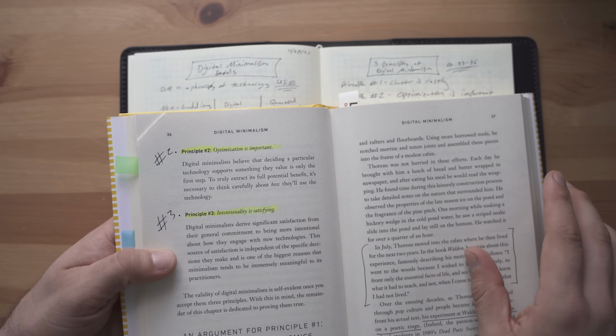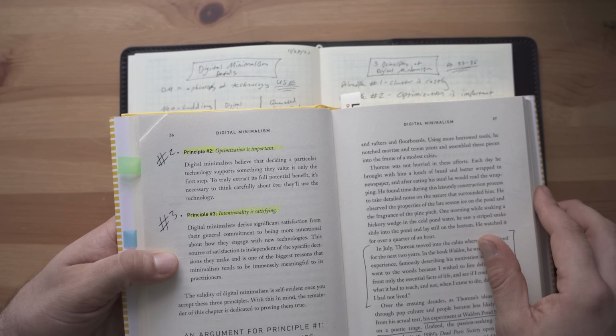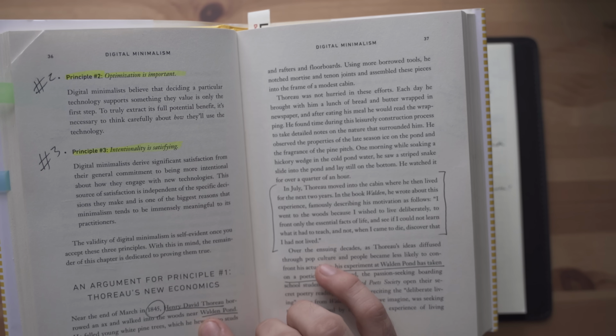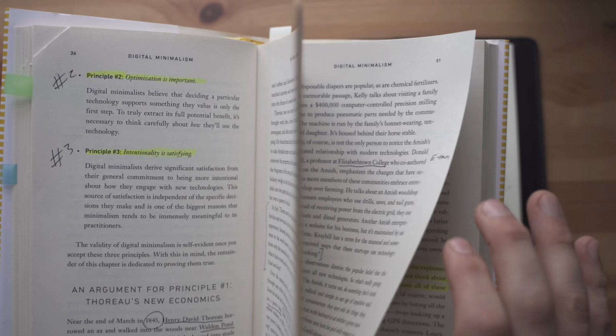And principle 3, intentionality is satisfying. Digital minimalists derive significant satisfaction from their general commitment to being more intentional about how they engage with new technologies. This source of satisfaction is independent of the specific decisions they make and is one of the biggest reasons that minimalism tends to be immensely meaningful to its practitioners. Cal goes on to motivate these principles by examining Henry David Thoreau's experience at Walden Pond. It's really good. I love the way Cal Newport thinks.